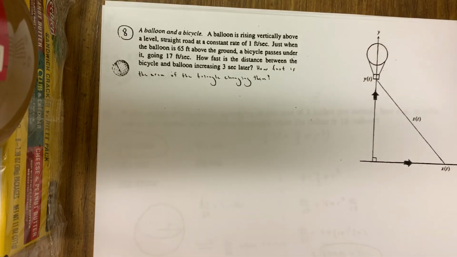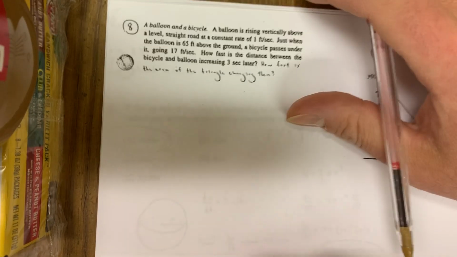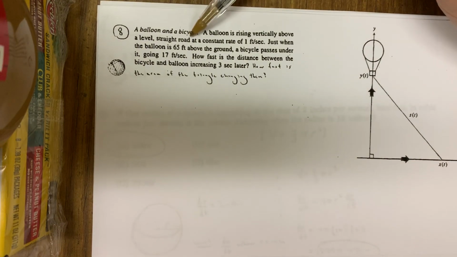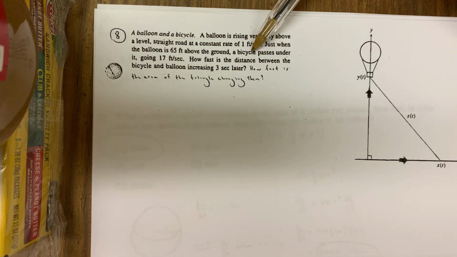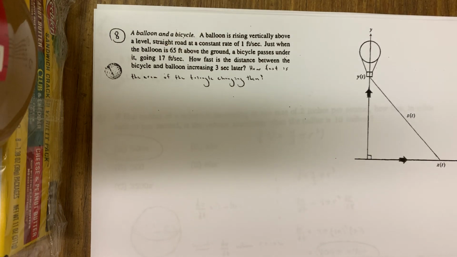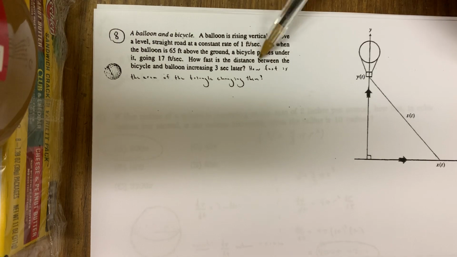Let's look at number 8, a balloon and a bicycle. All right, so a balloon is rising vertically above a level, straight road at a constant rate of 1 foot per second. Smell a rate. Just when the balloon is 65 feet above the ground, a bicycle driven by Connor Crowley passes under it going 17 feet per second. I smell another rate. How fast? They want a rate. Is the distance between the bicycle and the balloon changing 3 seconds later?